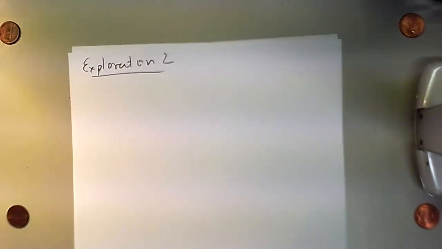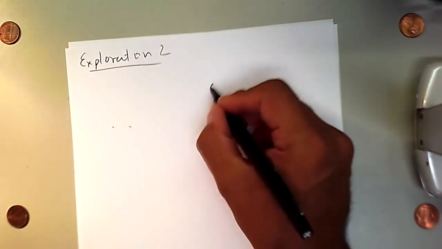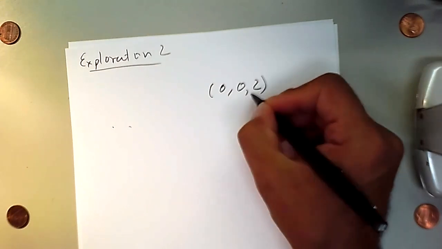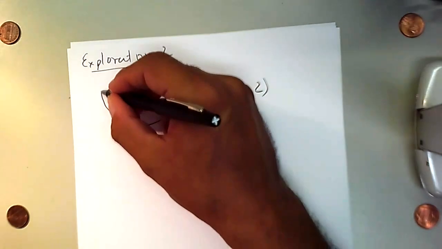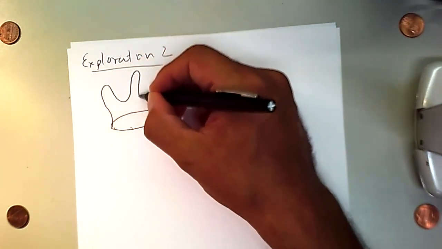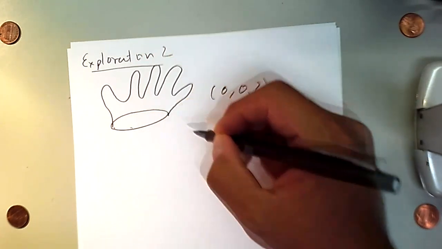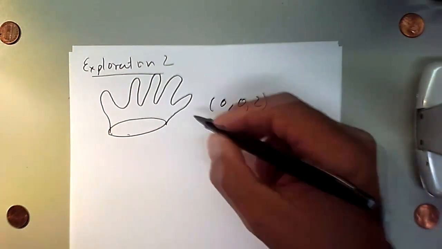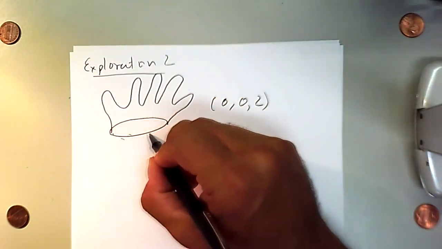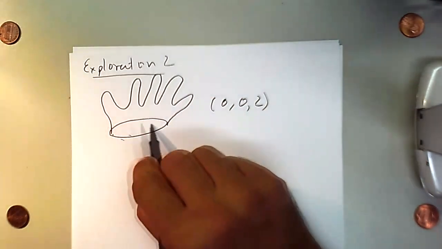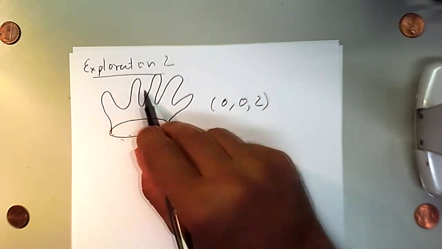So as a consequence, it doesn't matter as long as you have the same curl, 0, 0, 2. It doesn't matter what you have here. You can have some kind of glove. It doesn't matter as long as you have the unit circle the same way as before. You're going to get 2 pi. It doesn't matter what the surface is up here.